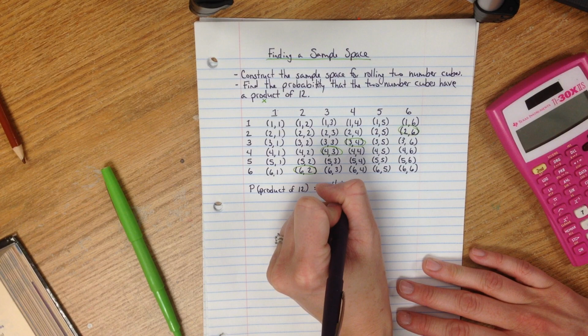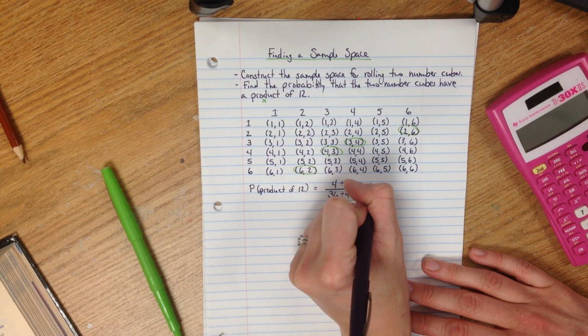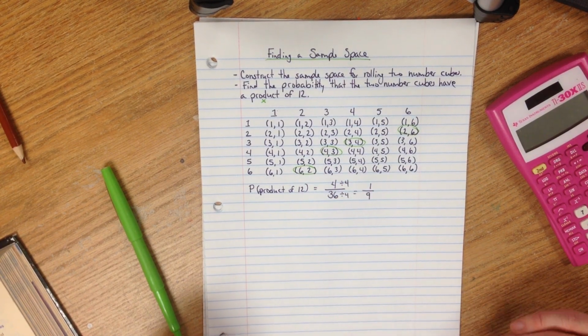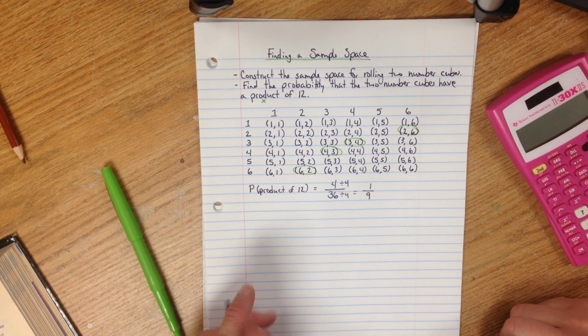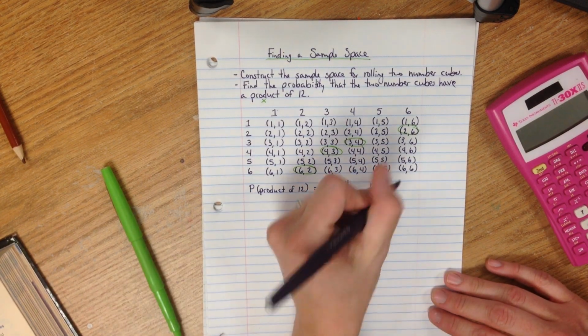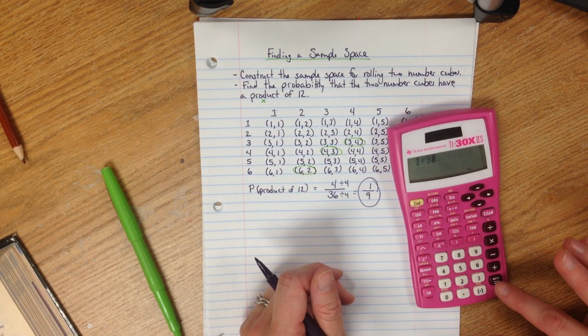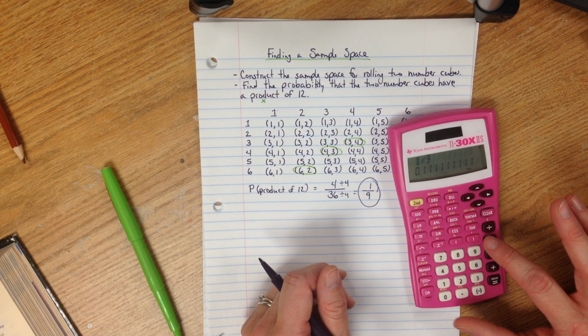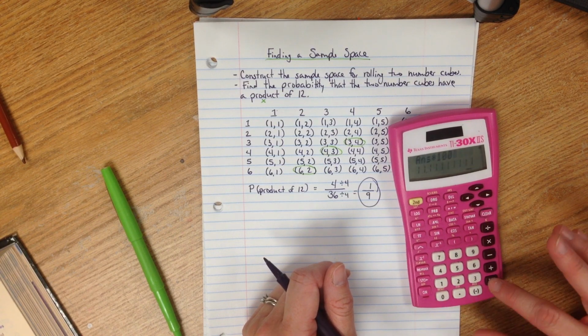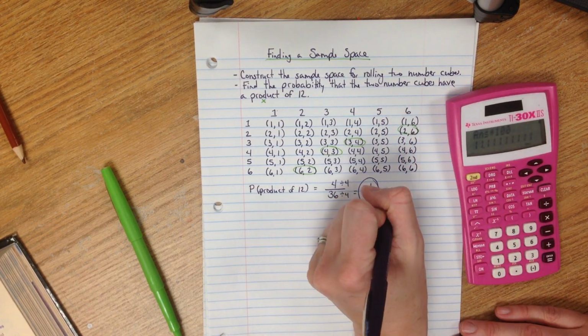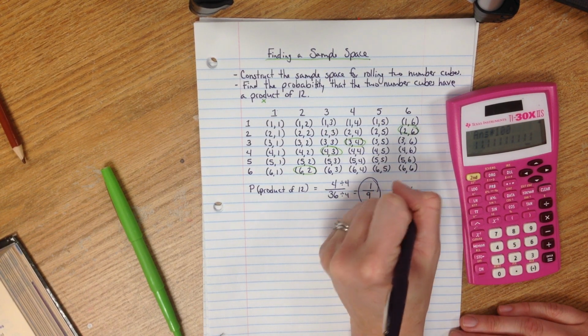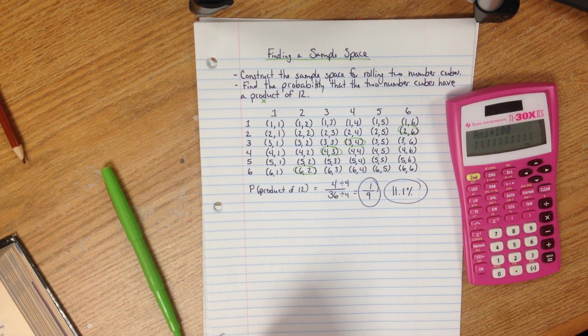And of course, I'm going to simplify. I can divide these both by 4. So I have a 1 in 9 chance of rolling 2 dice and getting a product of 12. I can also express my probability as a percentage, rather. Numerator divided by denominator times 100, and I get about 11.1%. There's an 11.1% chance that if you roll 2 dice, you will get a product of 12.